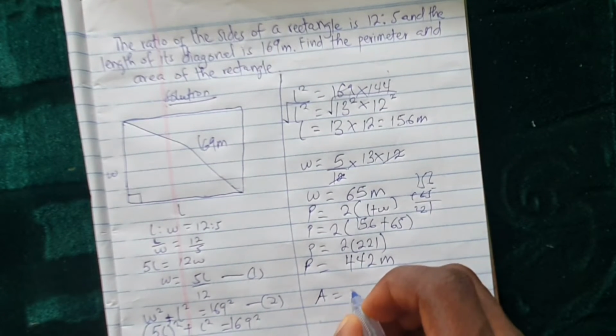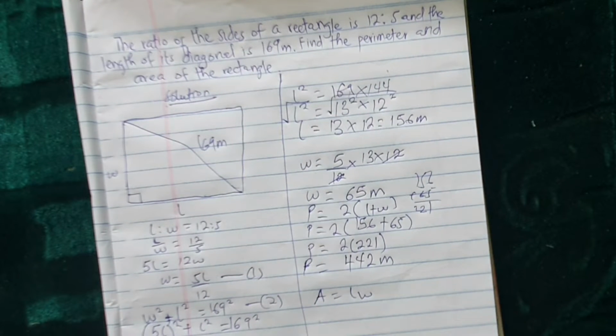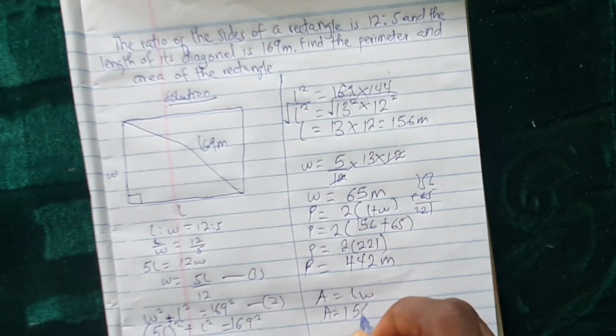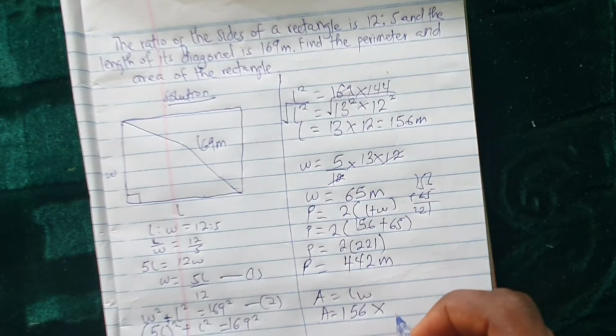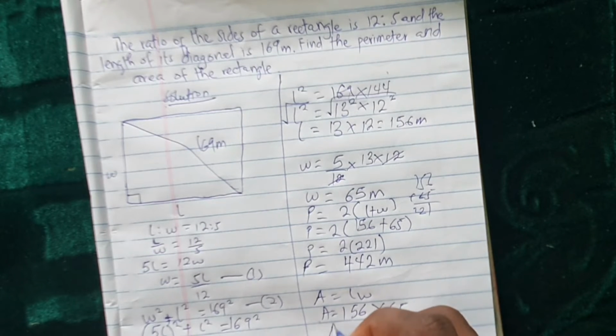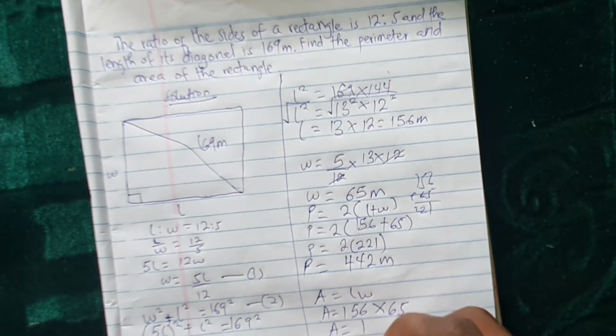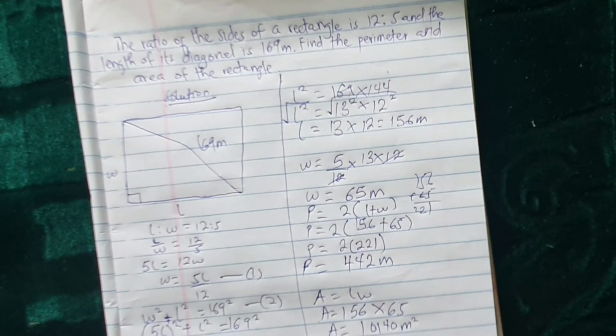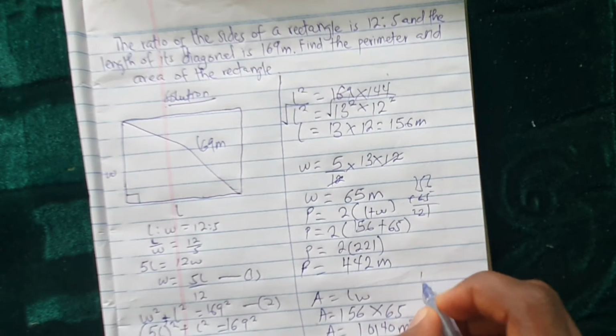Move on to the area. Area is the product of the length and width, which is L times W, so our area will be 156 times 65, and that is going to give us 10140 meters squared.